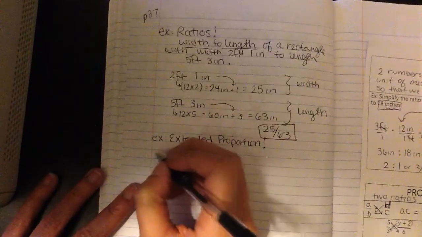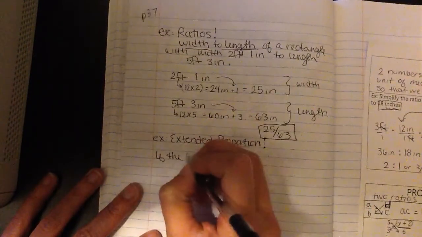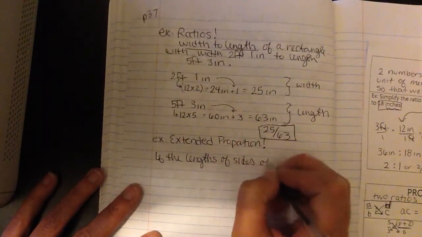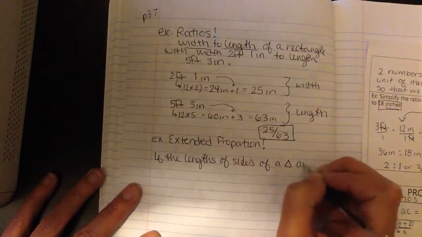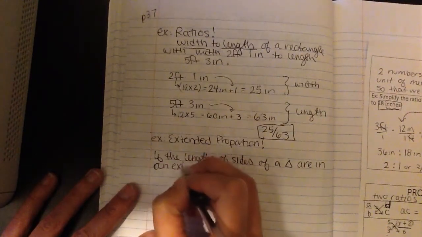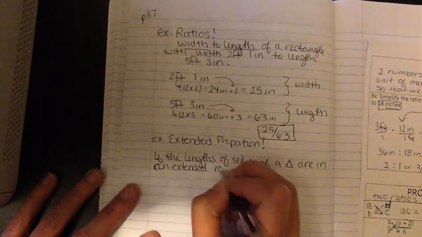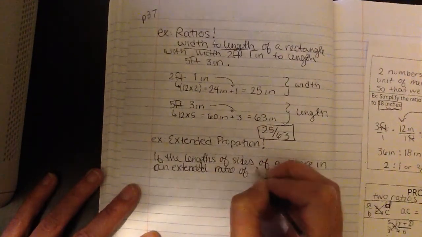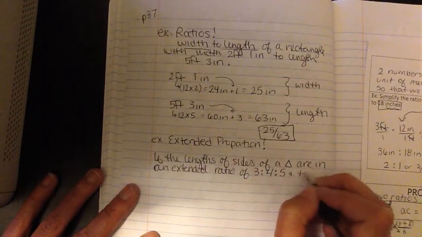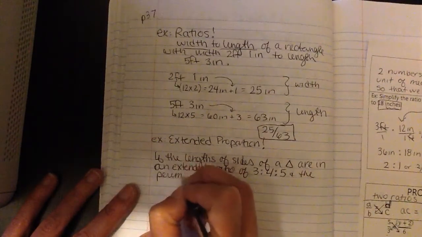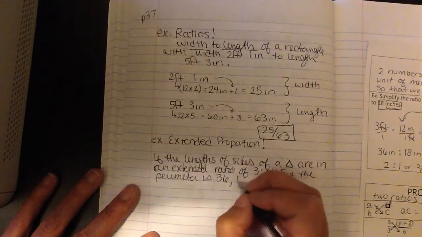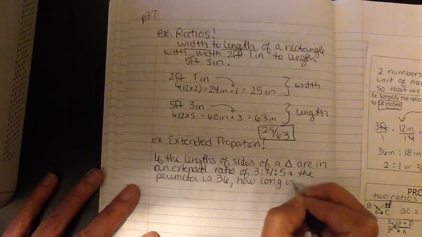So if the lengths of sides of a triangle are in an extended ratio of 3 to 4 to 5, and the perimeter is 36, how long is the longest side?